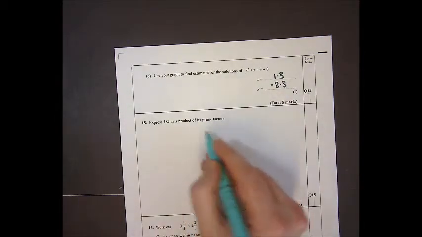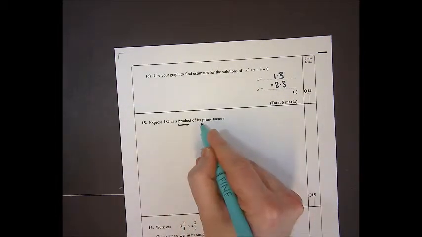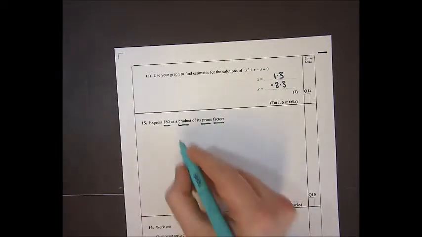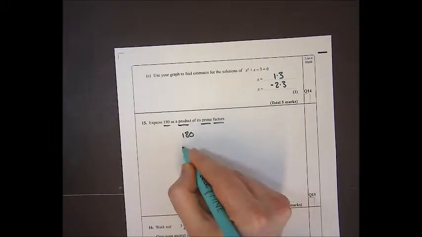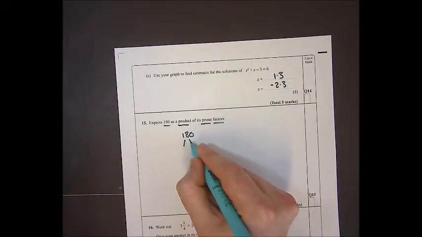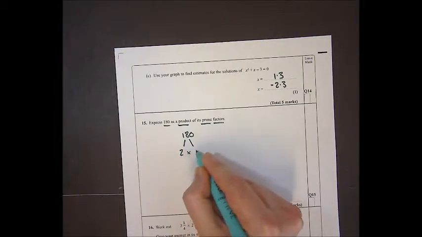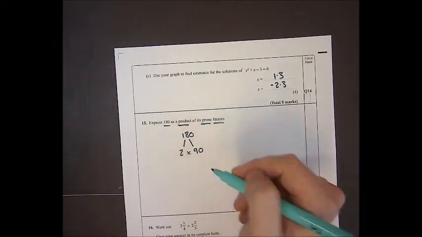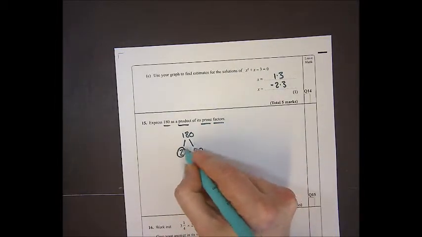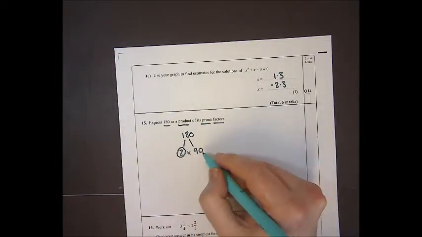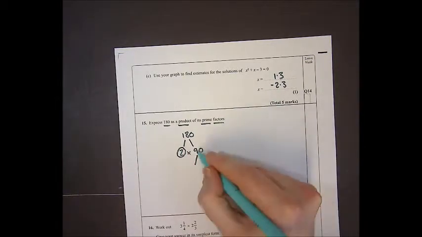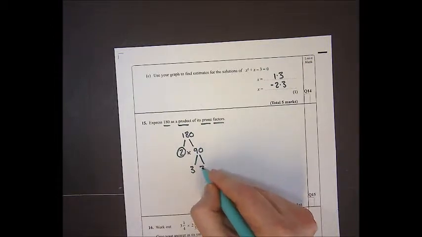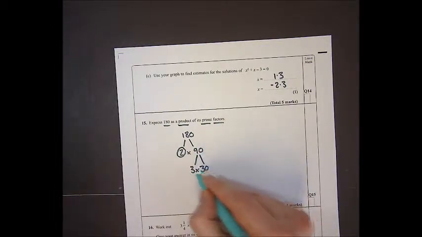Right, in order to express this as a product of its prime factors, we have to split this number up into two numbers to begin with, two factors. So we start with 180, and I'm going to split that into 2 times by 90. Now, the key word is here, prime. 2 is a prime. This number is not a prime, so we continue. 3 times 30, these are the factors of 90. 3 is a prime.